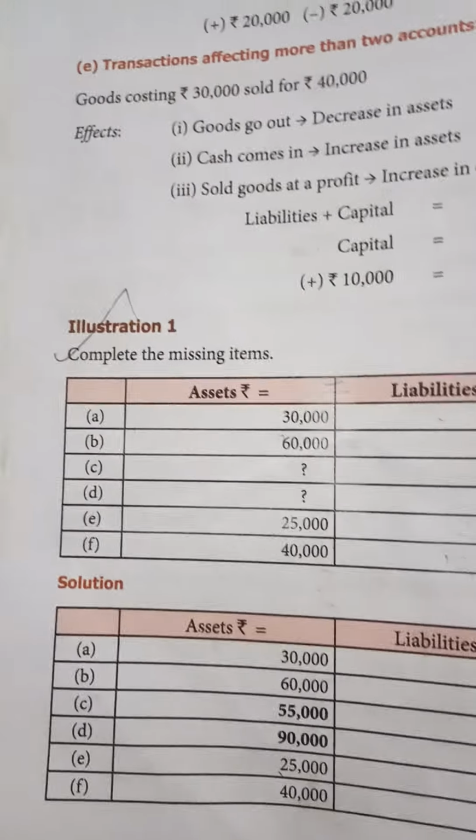Already I have taught you that there are two approaches of accounting. One is your accounting equation approach, the other one is the traditional approach. This topic comes under accounting equation approach. Okay, so here complete the missing items, which means assets is equal to liabilities plus capital is our accounting equation. From among these three, any two values will be given for you. Okay, you just have to find out the missing information.